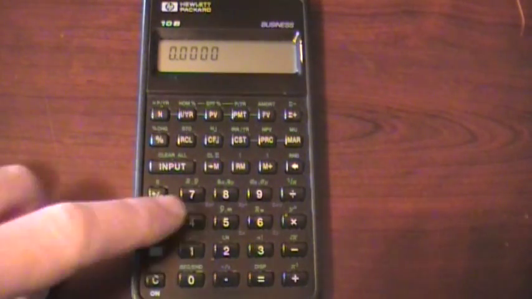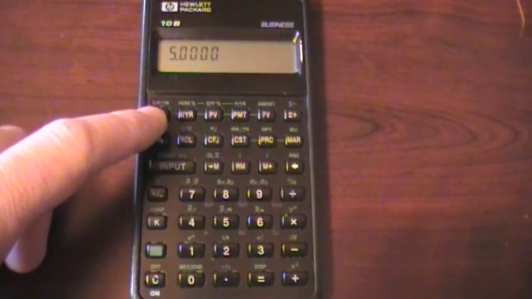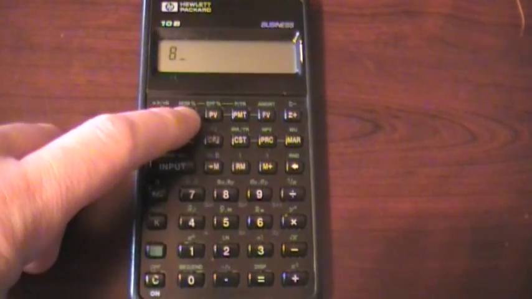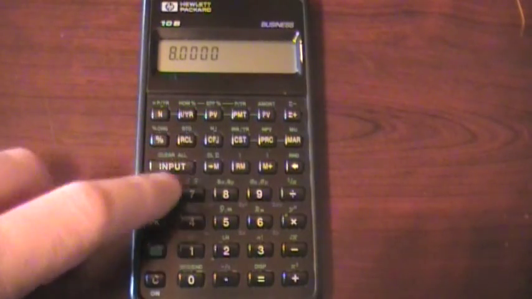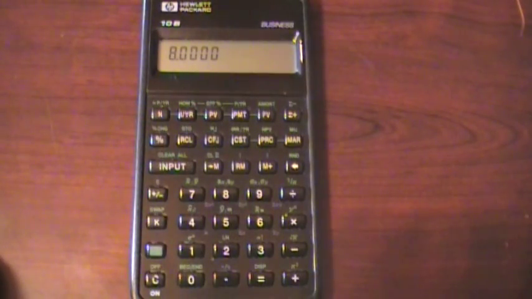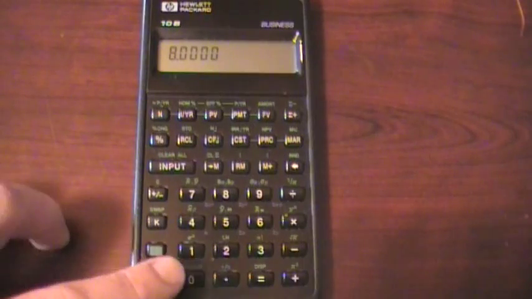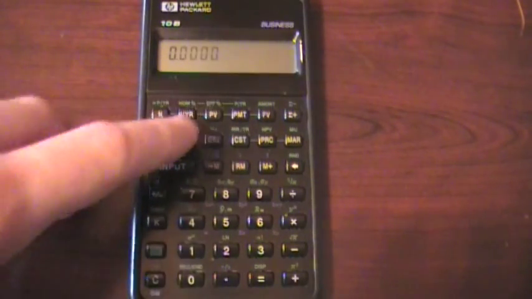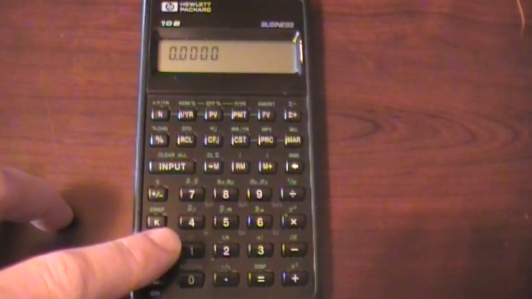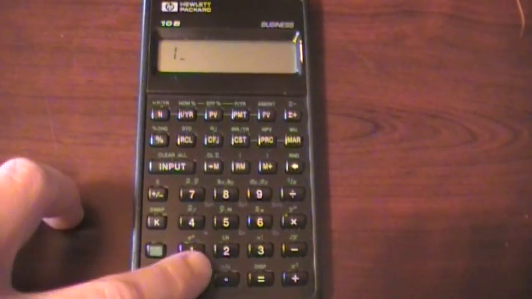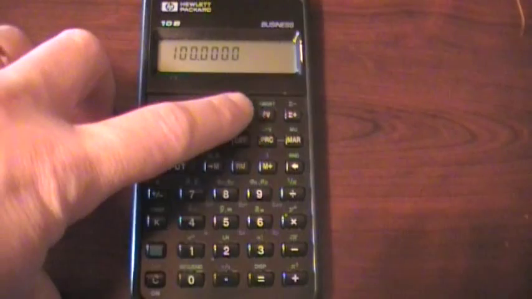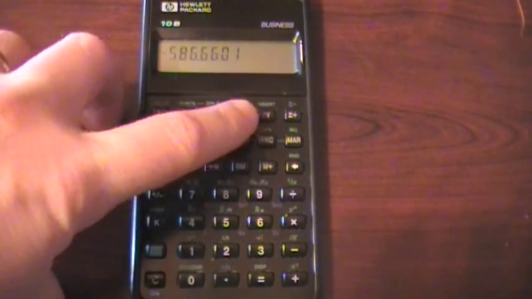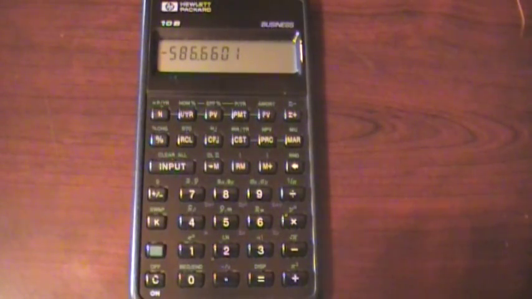Alright, so our N is 5, so we hit 5 N. Interest rate is 8, so 8 I/YR. Now we don't have a present value, don't have any amount in the account currently, so we're going to go ahead and hit 0 present value. And $100 is our payment, so $100 PMT, and we solve for FV, or future value. You can see that amount is $586.66. Now again, that was an ordinary annuity.